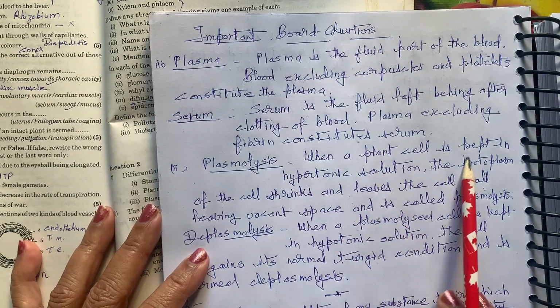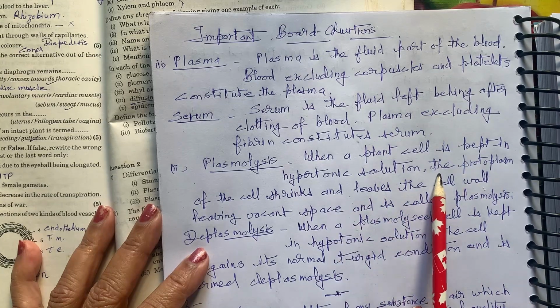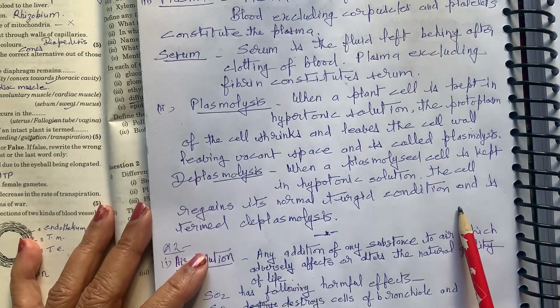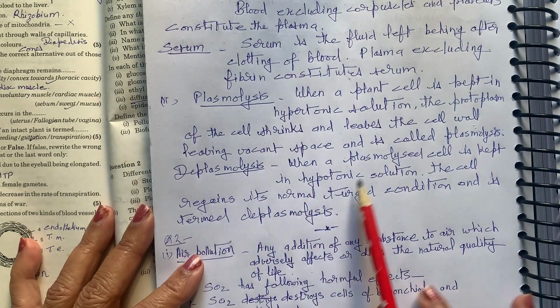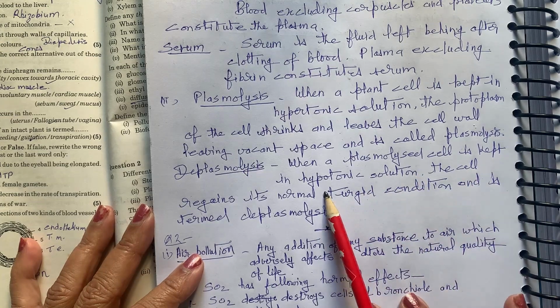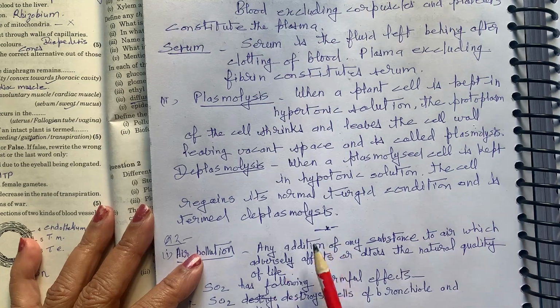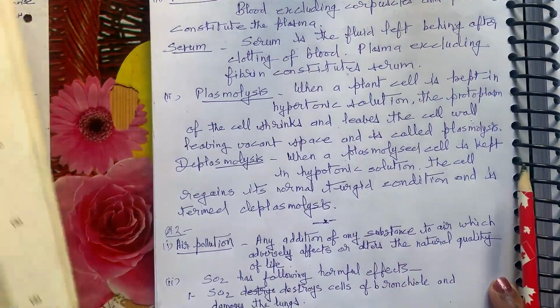Plasmolysis: when a plant cell is kept in hypertonic solution, the protoplasm of the cell shrinks and leaves the cell wall, leaving vacant space, and this is called plasmolysis. Deplasmolysis: when a plasmolysed cell is kept in hypotonic solution, the cell regains its normal turgid condition and this is termed deplasmolysis.